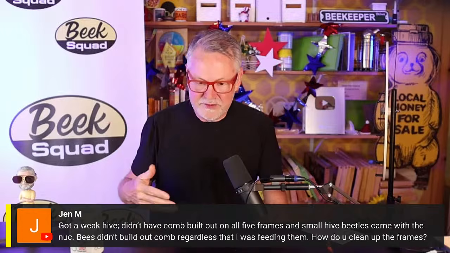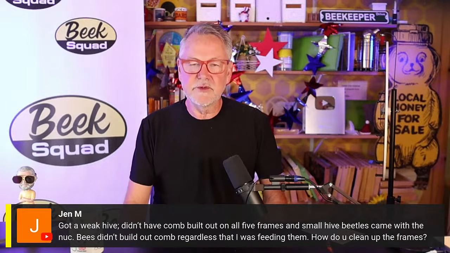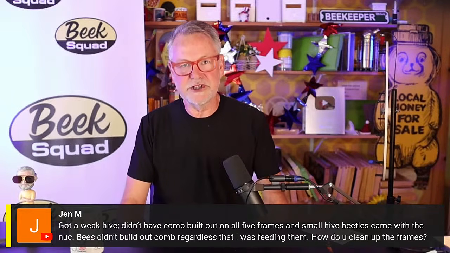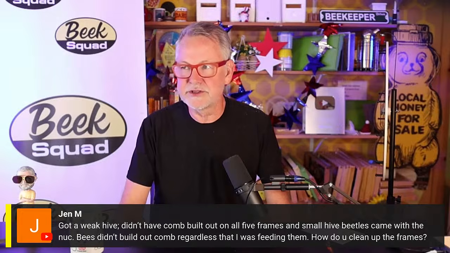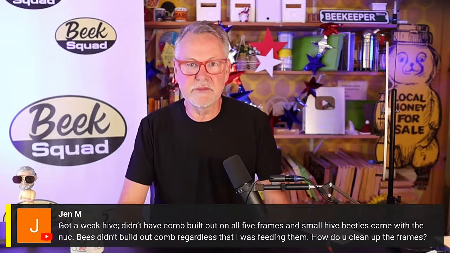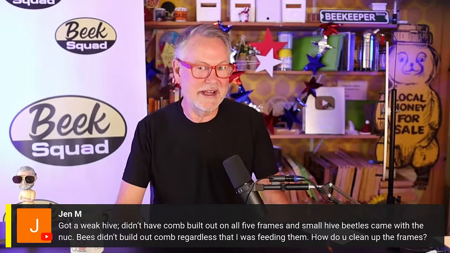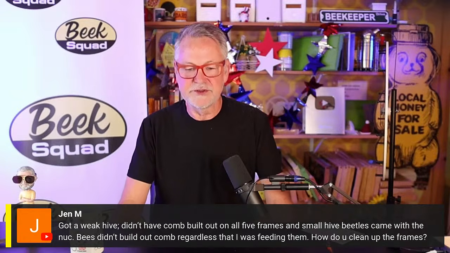If the frames are not in their best of shape and you need to clean them and you don't have to get rid of comb, you can use a pressure washer, blast off. You can go to the car wash if you don't have a pressure washer. And if they're plastic foundation, you can clean them off, re-wax them. That's probably the best way to get the slime off from small hive beetle. Just blast it, re-wax it.